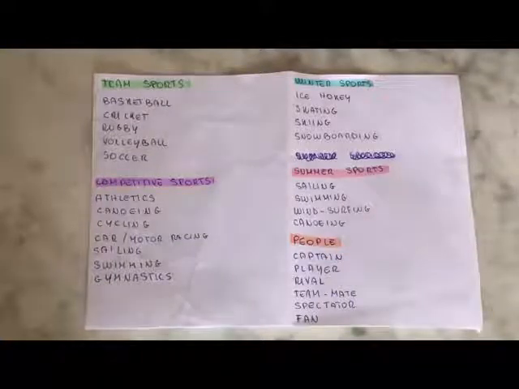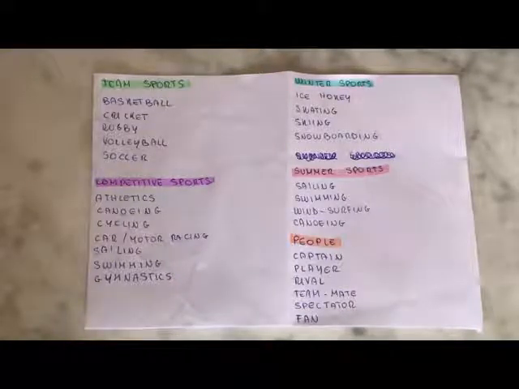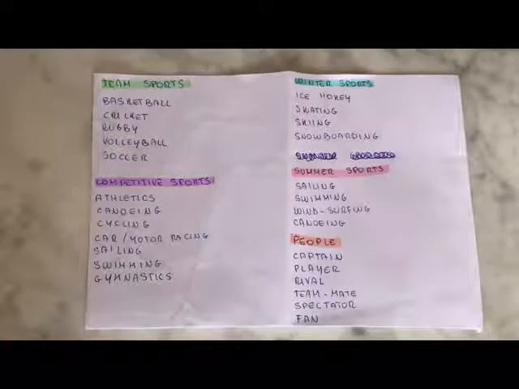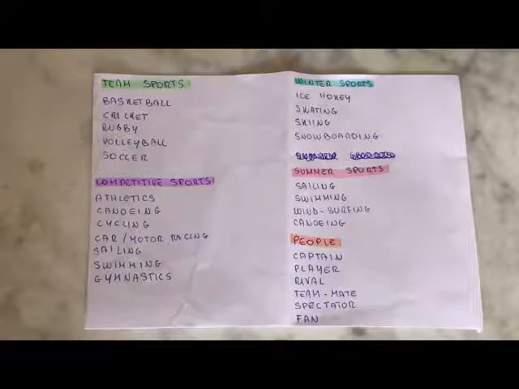You can play basketball and volleyball in a court, soccer in a stadium, or rugby in a pitch, cricket, football and rugby in a pitch. Then we have competitive sports. I think every sport is pretty much competitive, but there are specific ones, such as athletics, where you can do it in a track. Then there's canoeing, cycling, car or motor racing, sailing, swimming, and gymnastics.